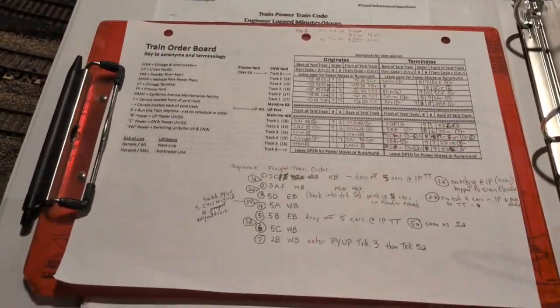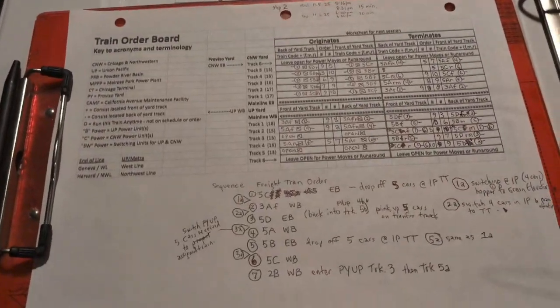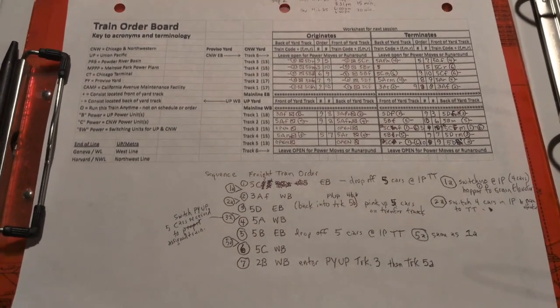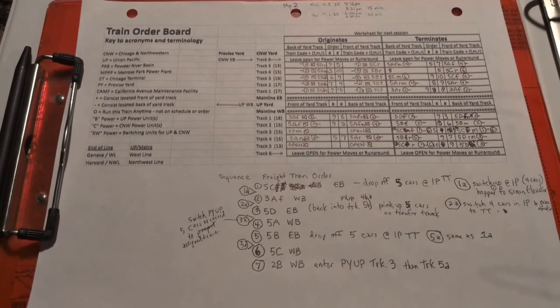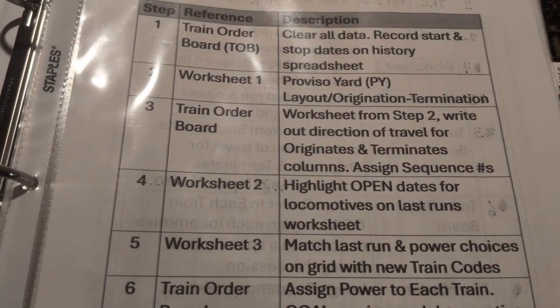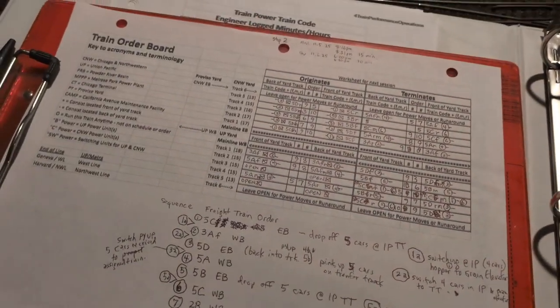Okay, step 2 is finished. So I finished this and all the freight trains are assigned and ready to take off. And then step 3 here is the train order board. I'm actually going to take this data from this worksheet and put it up on the train order board, which is right over here.